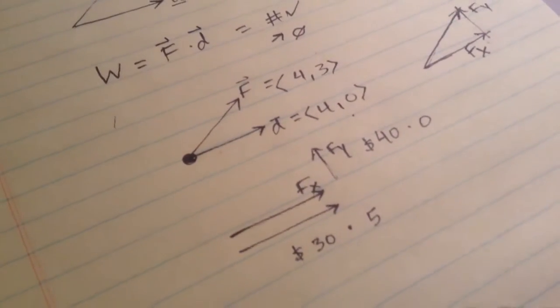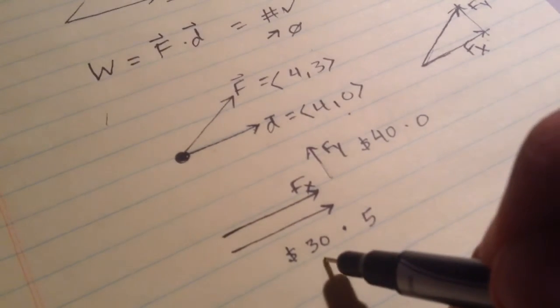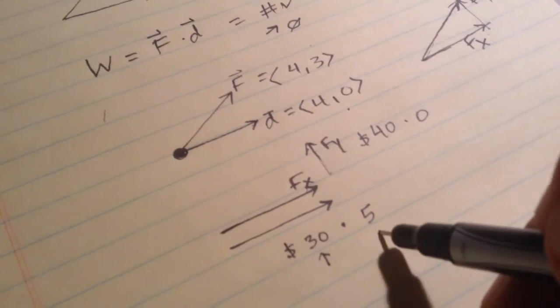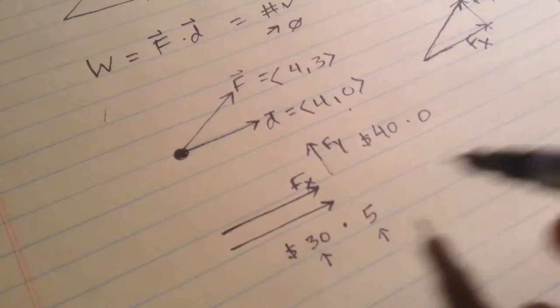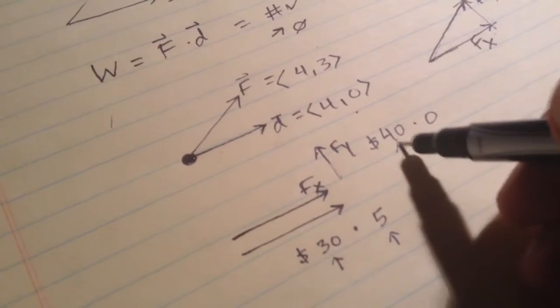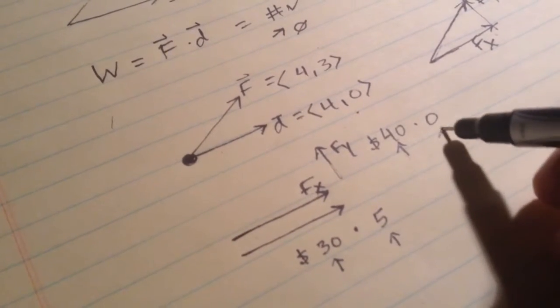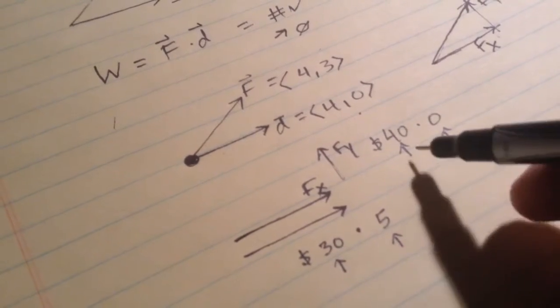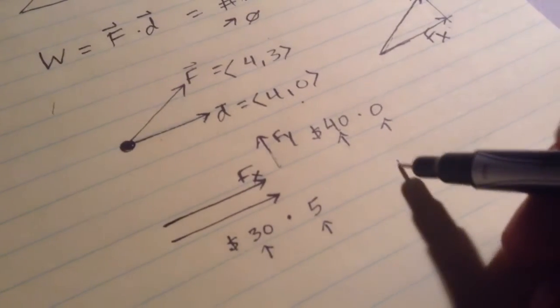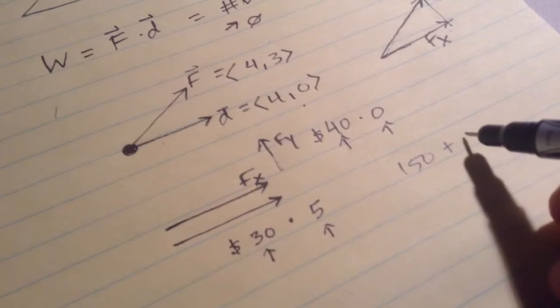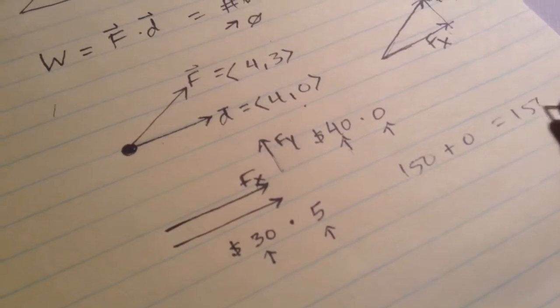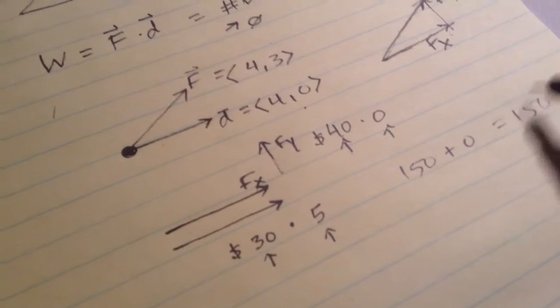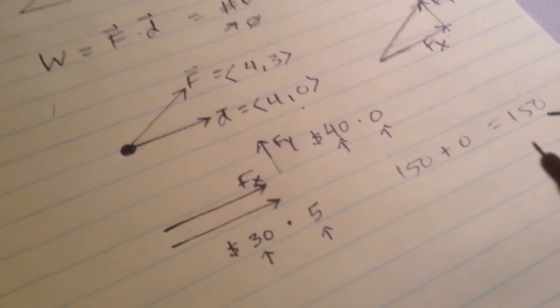Okay, so you see how you're multiplying the x components of the force and the x components of the distance, and then also the y components of the force times the y component of the distance. And to find the total, you'd have to be adding. So you'd be adding 150 plus, well, 0 in this case. So the total would be 150. So you see how the final result only has the number and not a direction.